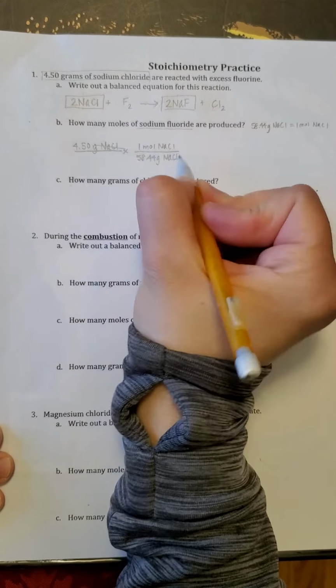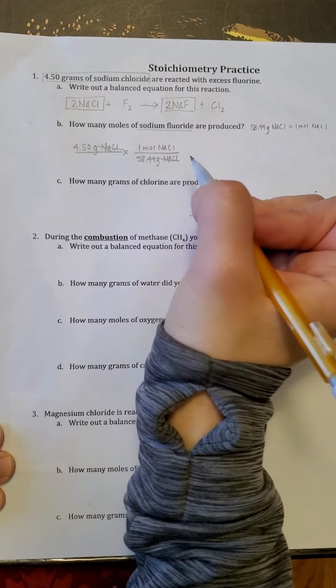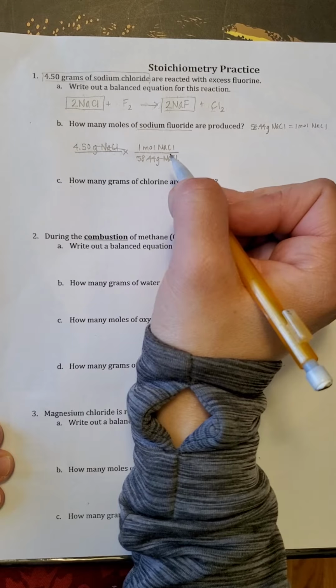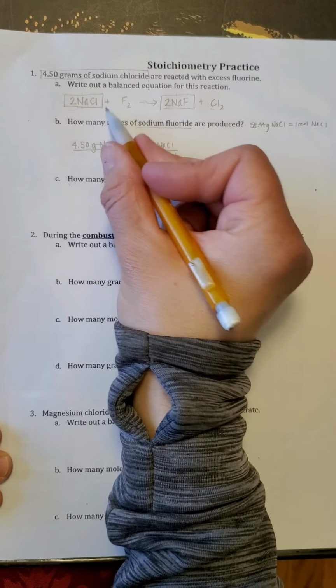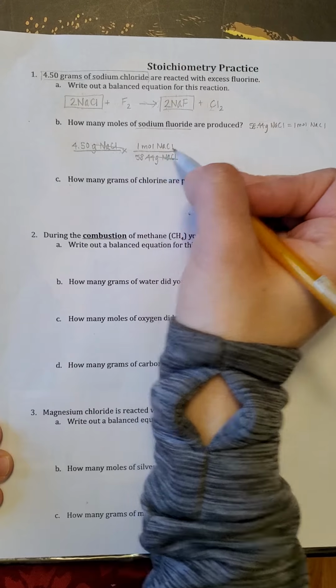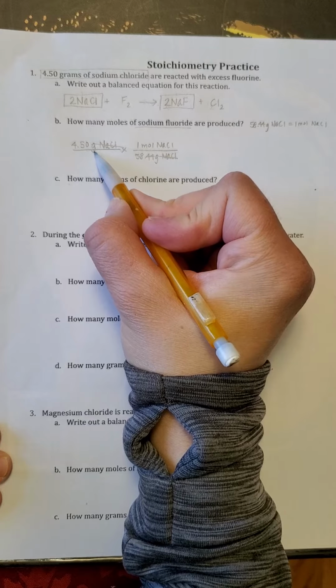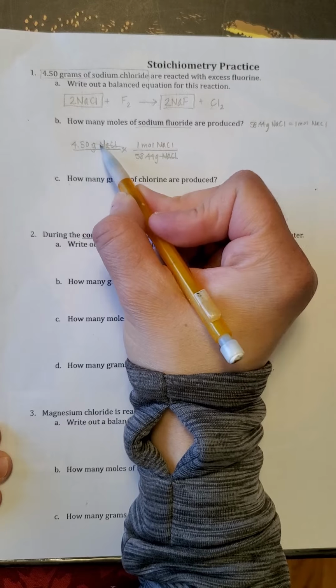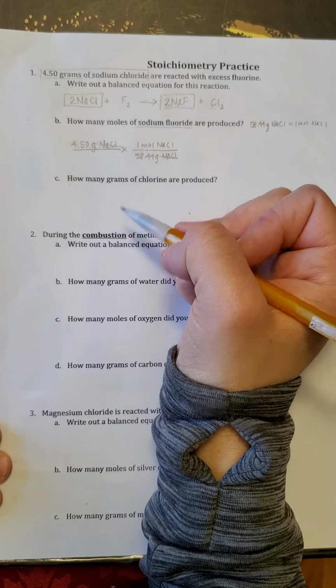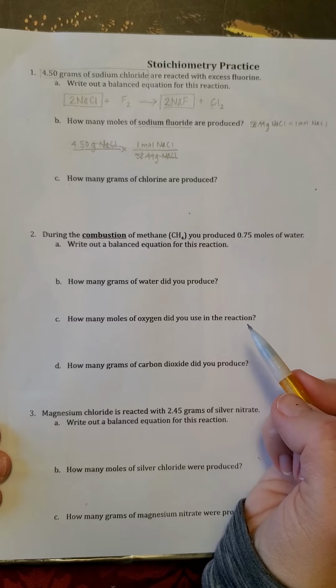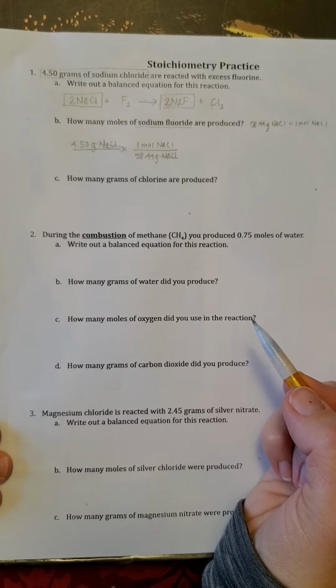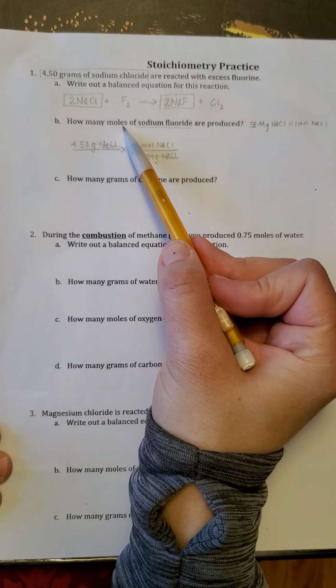By putting the grams on the bottom, I made sure that my units canceled out. Now, one thing to keep in mind, because we're dealing with several substances in the chemical equation, you want to make sure that you label not just the unit, but also the substance itself. That way you can make sure that it's canceling out. If I stop the problem right now, that would tell me how many moles of sodium chloride I have, but that's not what the problem is asking for.